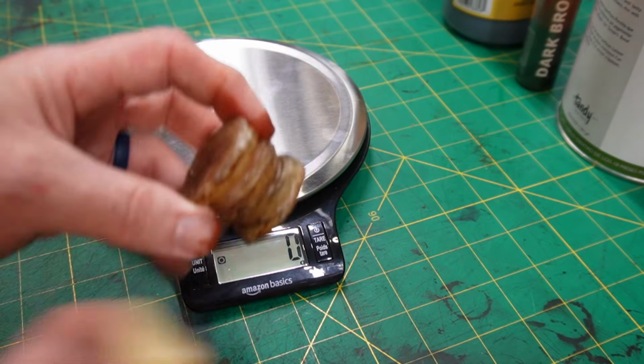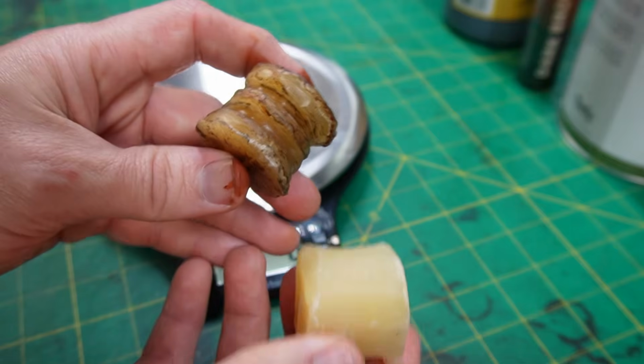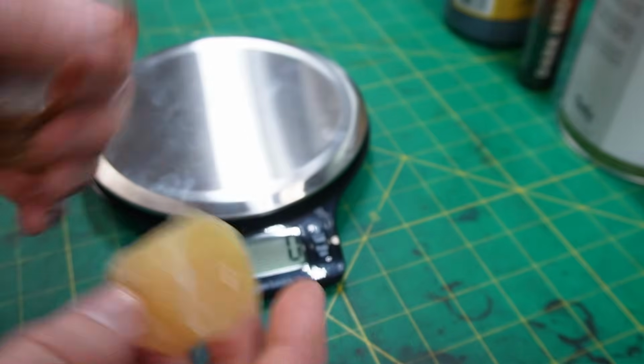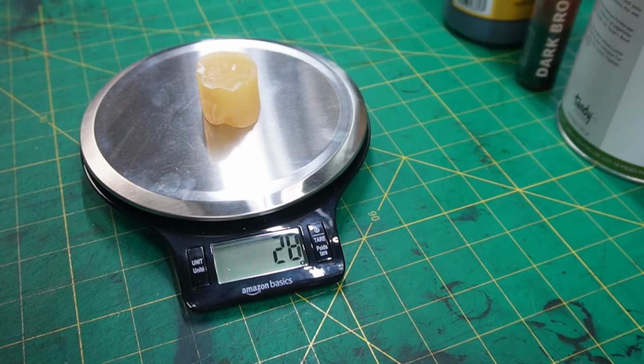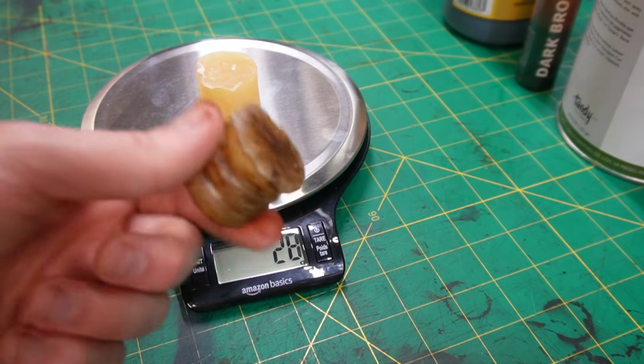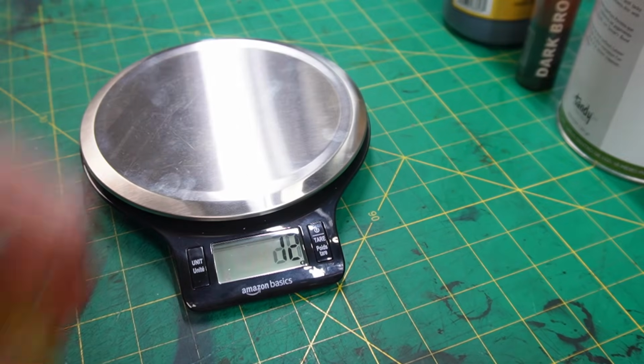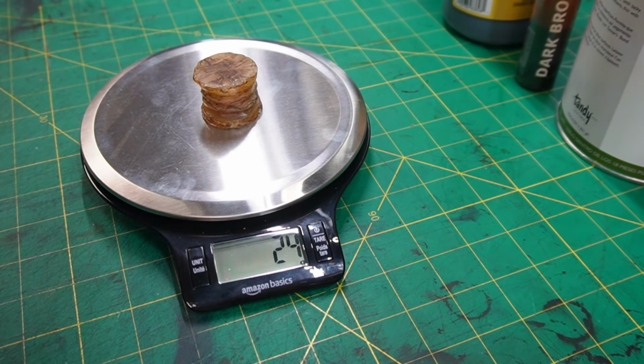This is gonna run you $4 to $5 ish, maybe $4 to $6, depending on where you get it from. And then you're gonna divide that $5 or $6 by 28. That's gonna be a pretty high price per gram. It's gonna take you a long time to use a gram of this. I've used this for dozens of projects, and I'm only down 4 grams.